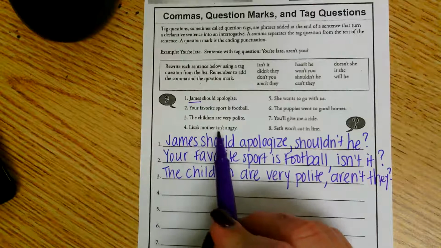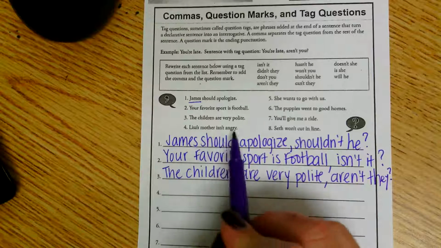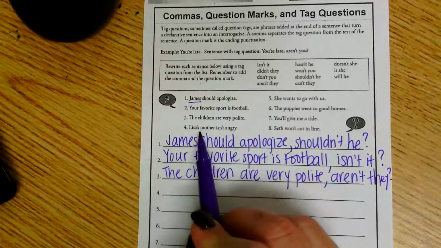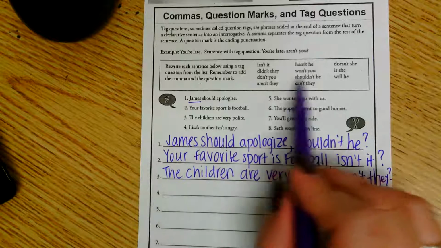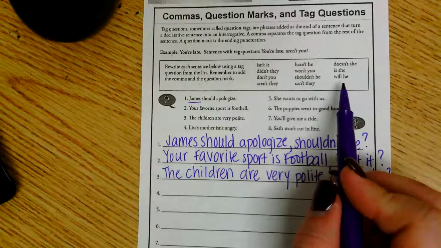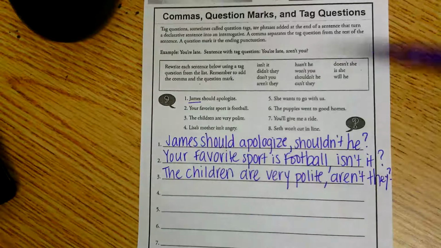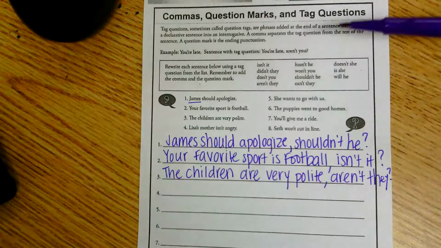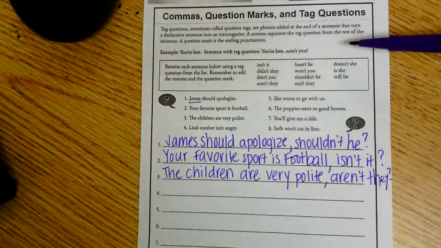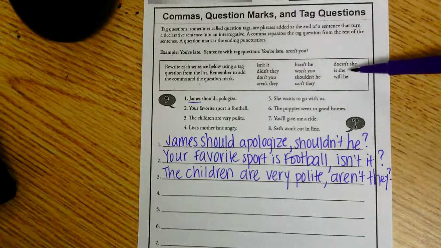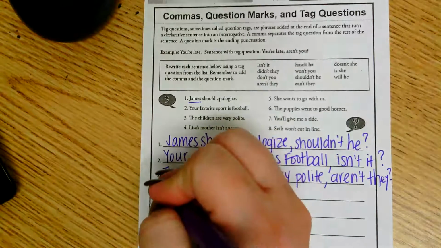Lisa's mother isn't angry. So in this sentence, this declarative sentence, our subject is mother, so we're talking about a girl. So we want to pick a tag question that has a pronoun like she or her to replace Lisa's mother. So when I look at the list of tag questions, I would use the tag is she. So then my sentence would say, Lisa's mother isn't angry, is she? So let's put that together.